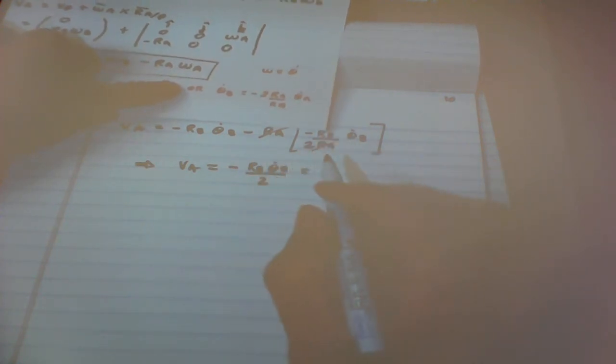What is this term over here, where R sub B theta dot B is equal to what? BC, DC, so it will be negative 1/2 DC. So from the expression, you can say that x sub A will be equal to minus 1/2 of x sub C.